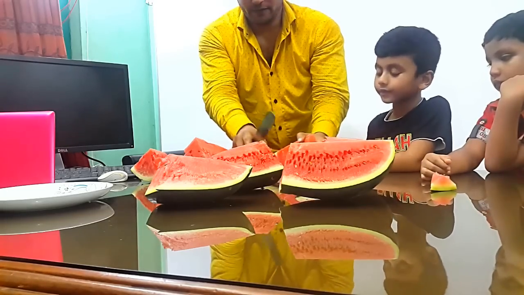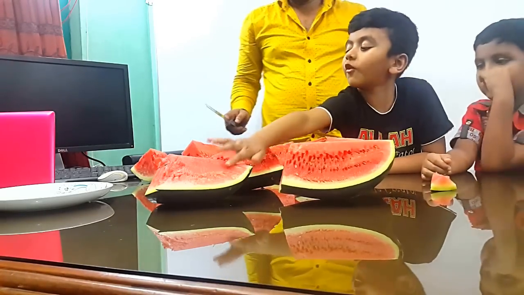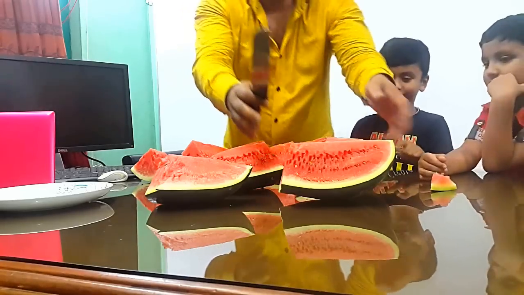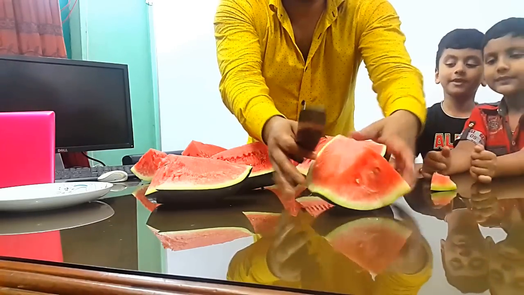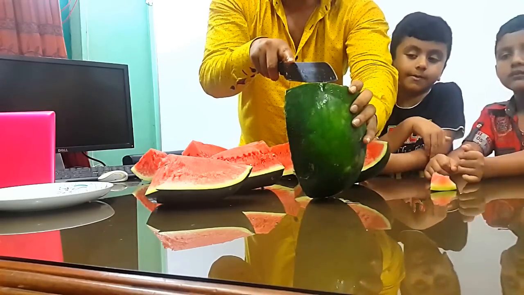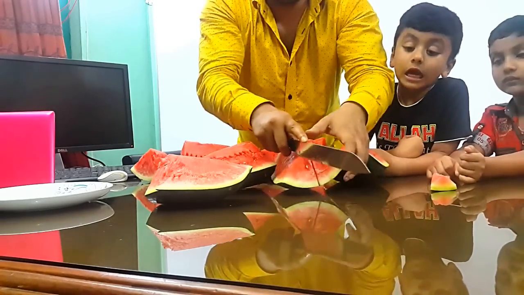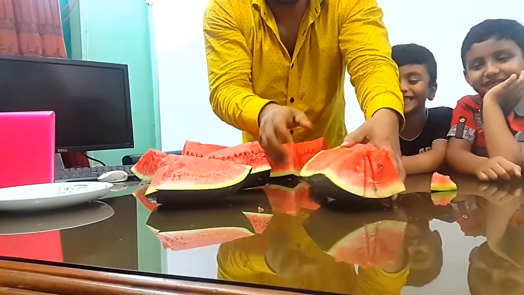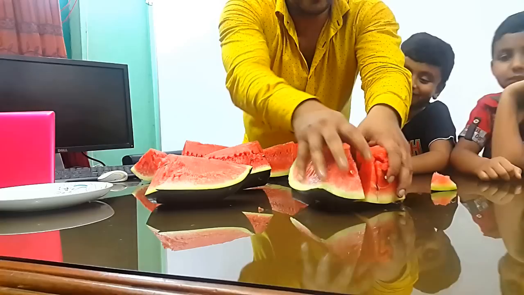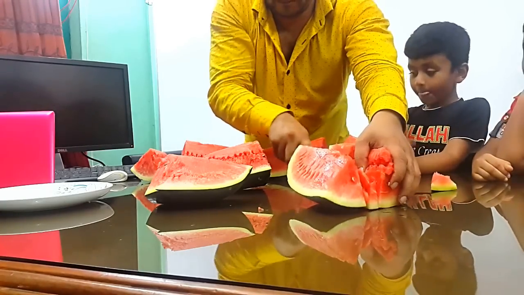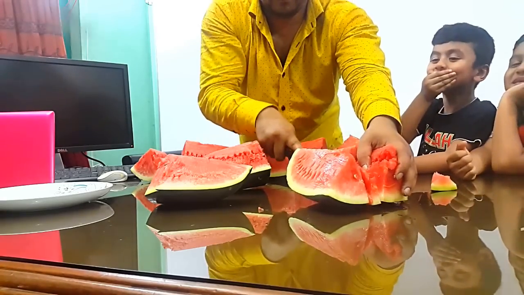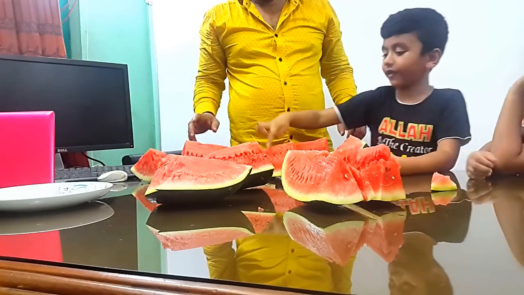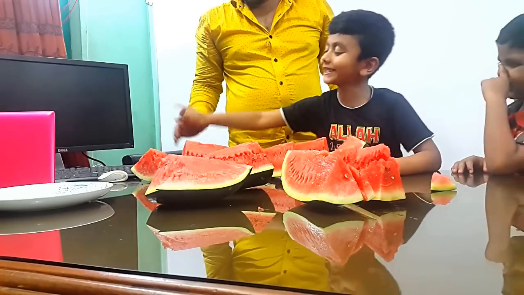Okay, now how many pieces? 1, 2, 3, 4, 5, 6, 7, 8, 9. আমরা আরেকটা কাটবো. This is the bigger one. Okay, ready steady go, oh accident. এখন আমরা এটা কাটলাম. Now totally how many pieces? 1, 2, 3, 4, 5, 6, 7, 8, 9, 10.